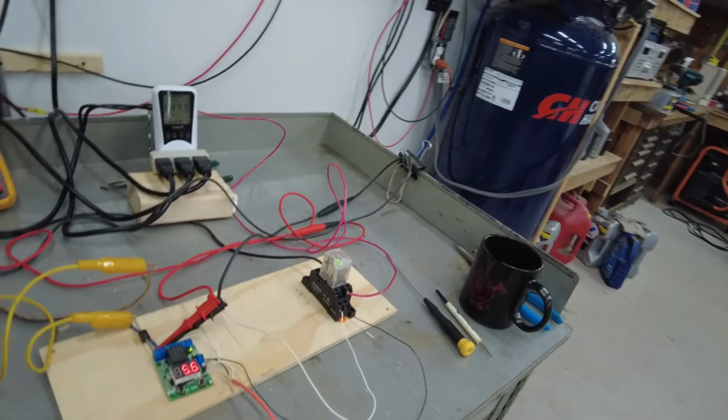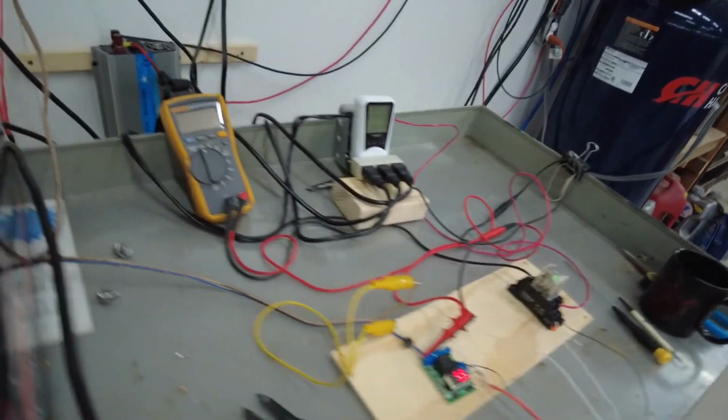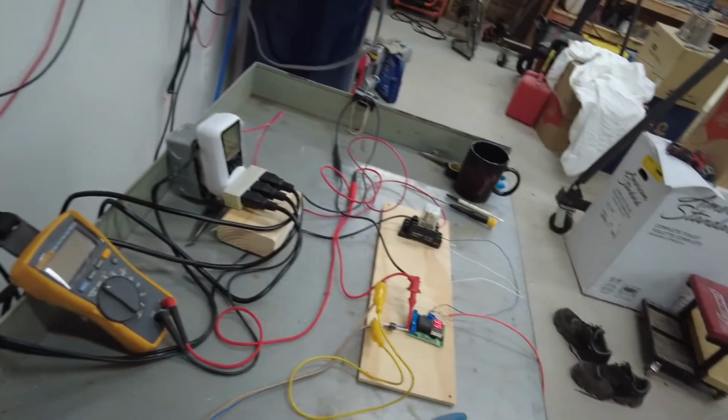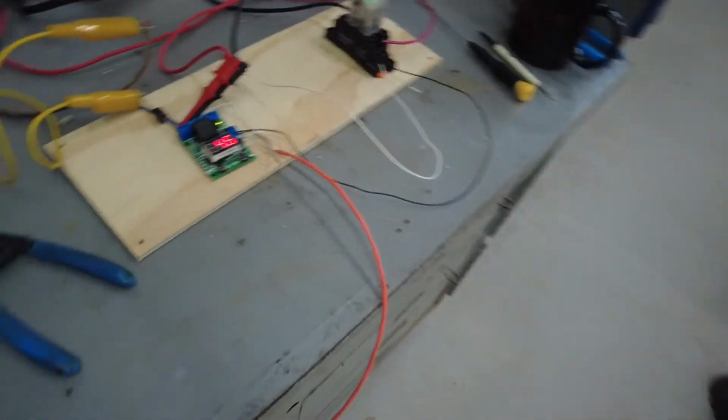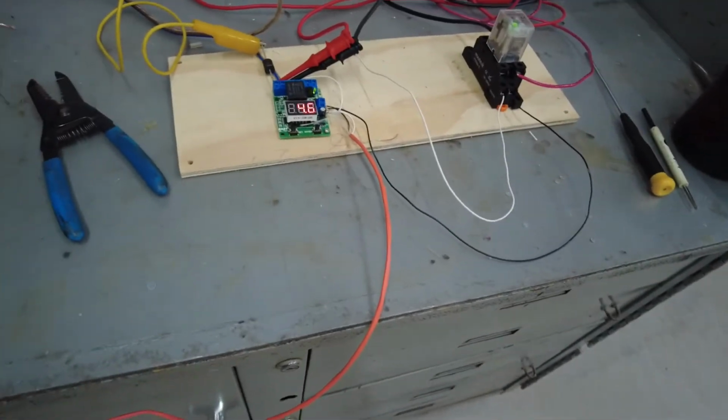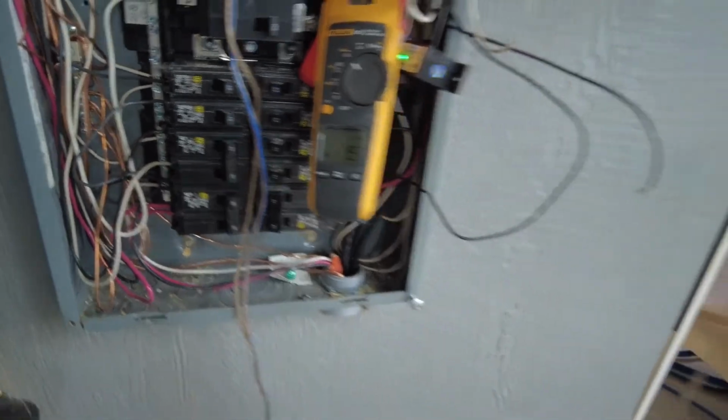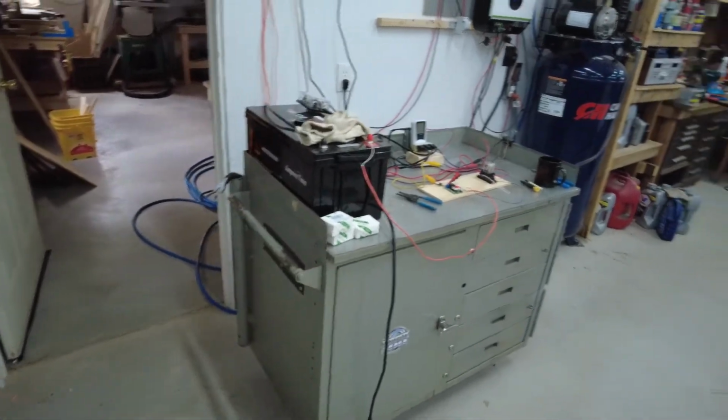So let's shut off shop light. That dropped it down to 4.6. So 9.7. Let's shut off another shop light.